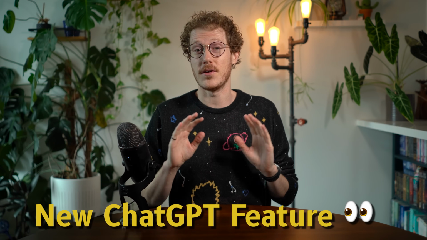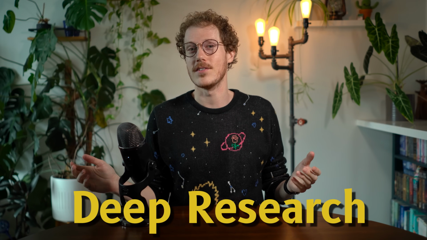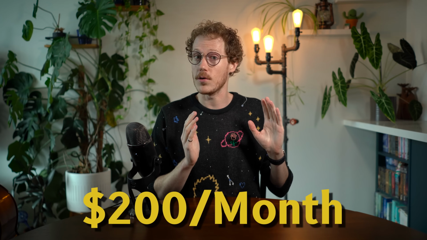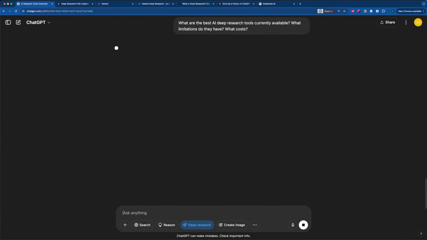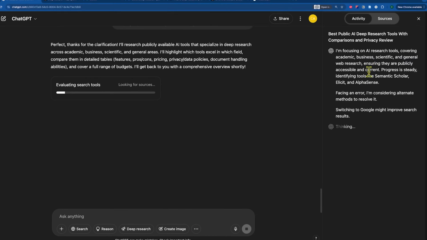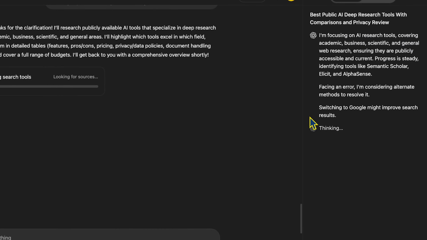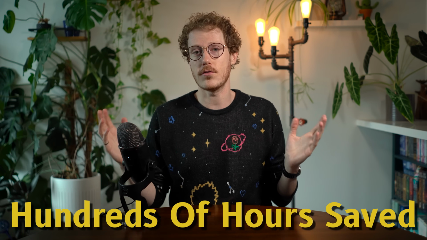OpenAI just announced that their incredibly popular Deep Research tool is now available for free. Previously worth $200 a month, this is a game changer for anyone who's looking to learn and research more effectively. Deep Research AI tools have become one of the most popular ways to use artificial intelligence, and with good reason. They save a ton of time, energy, and money, literally saving me hundreds of hours each month.